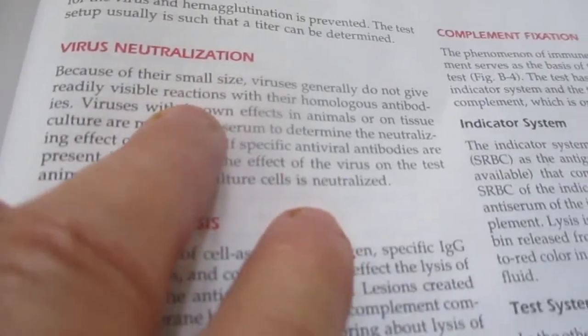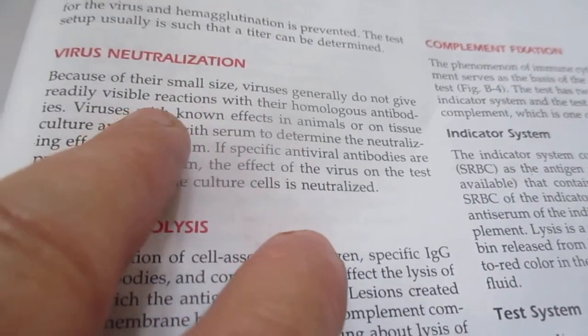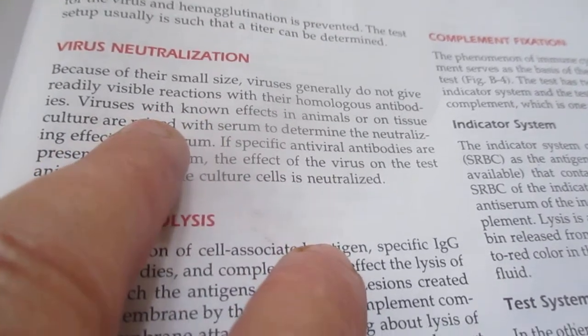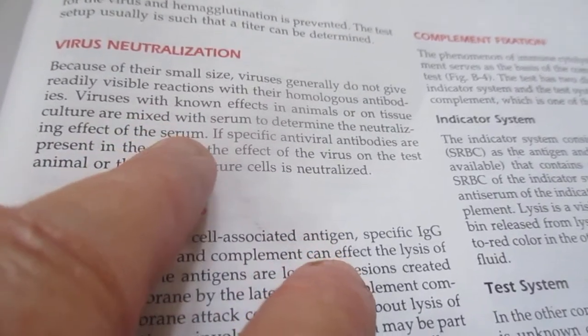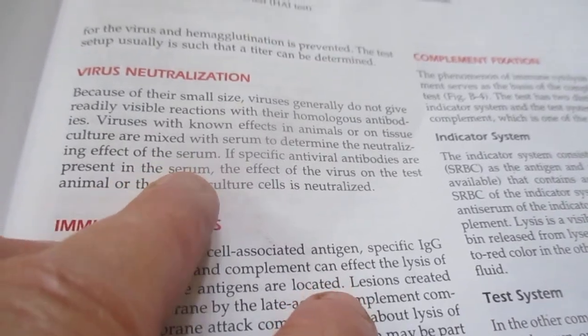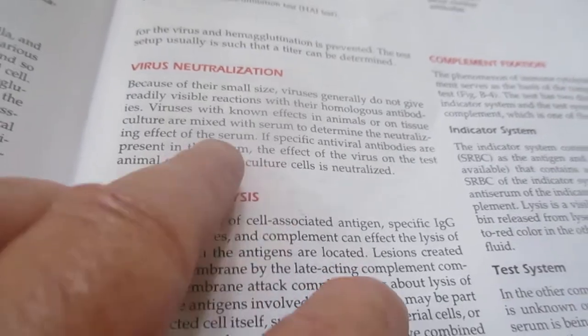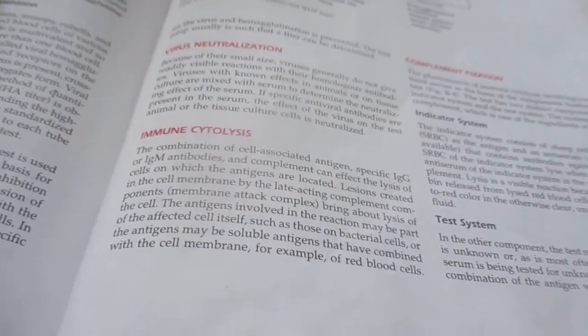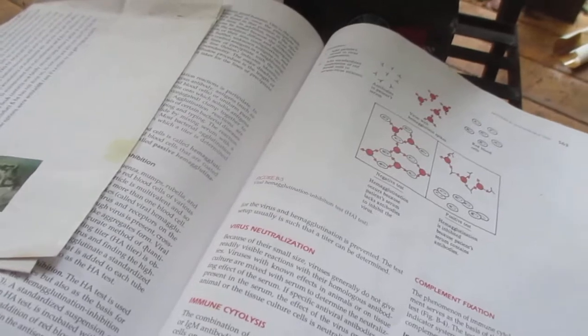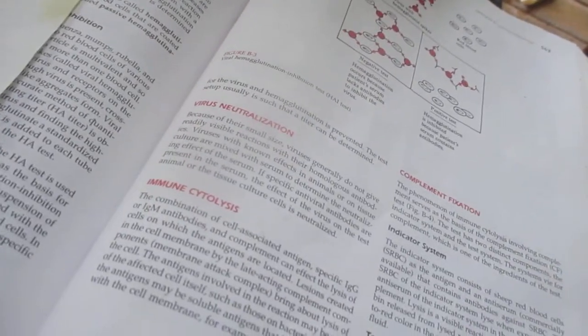A lot of times, because of viruses' small size, viruses generally do not give readily visible reactions with their homologous antibodies. Viruses with known effects in animals and/or in tissue culture are mixed with serum to determine the neutralization effect of the serum. That's for that test. So you get a pink coloration.